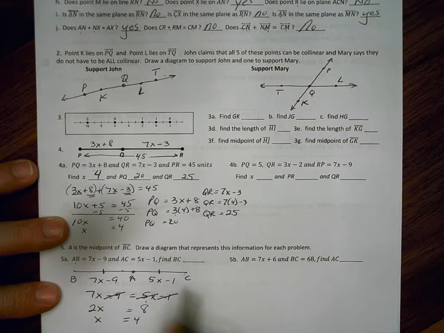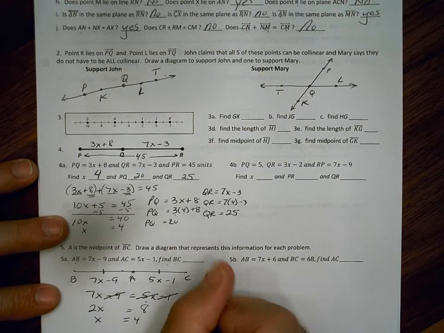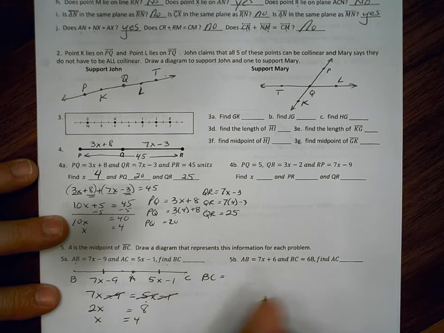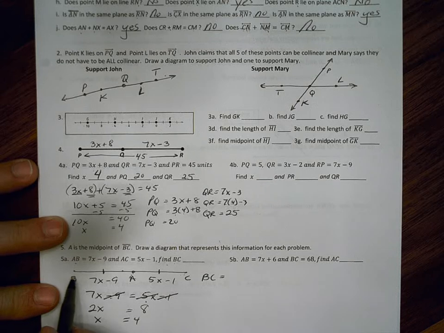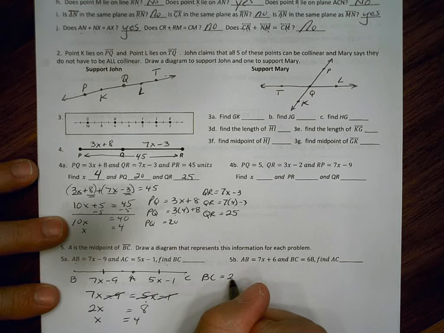Okay, but they don't want x. Don't put 4 as your answer because you're going to get it wrong. They want the length of BC. All right, well, we know that BC equals BA plus AC, but another way of saying that is BC equals 2 times the length of BA.